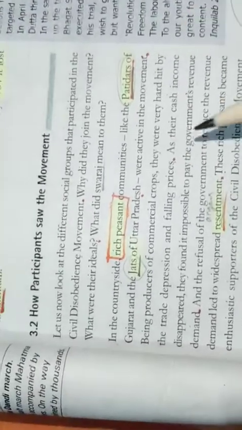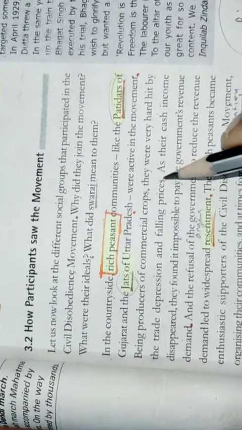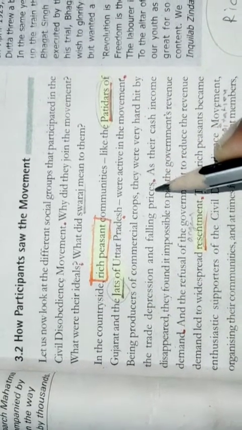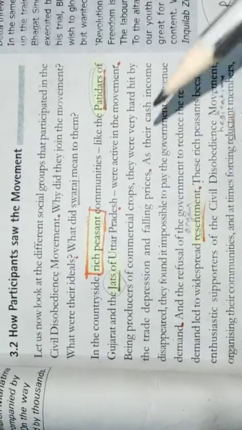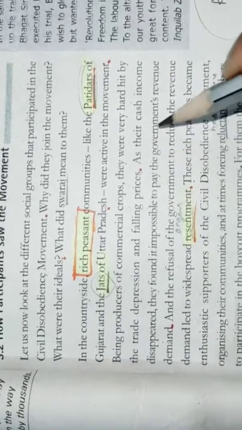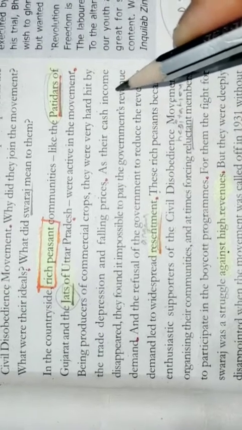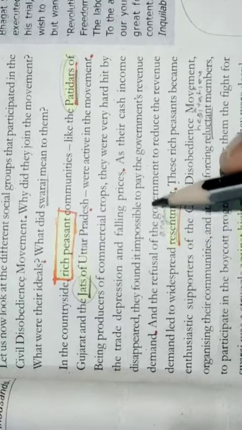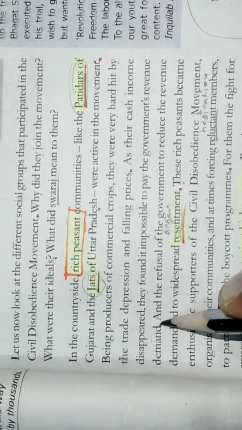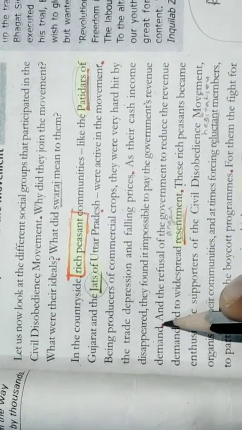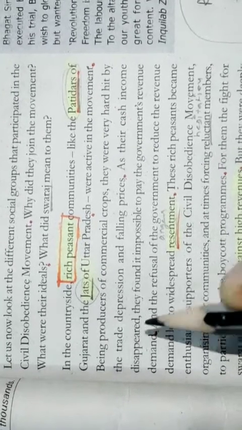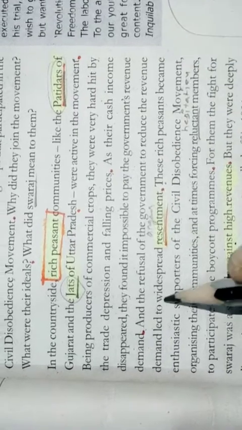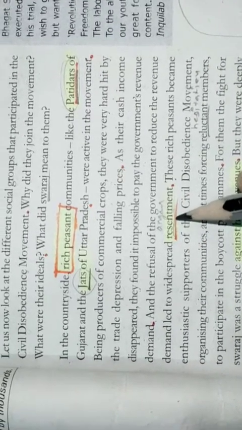They were very hard hit by the trade depression and falling prices. They were harvesting more crops, but the prices were falling. Falling prices, they were depressed as their cash income disappeared. They found it impossible to pay the government's revenue demand. Yes, because of the reduced rates, they can't pay the tax. And the refusal of the government to reduce the revenue demand led to widespread resentment.